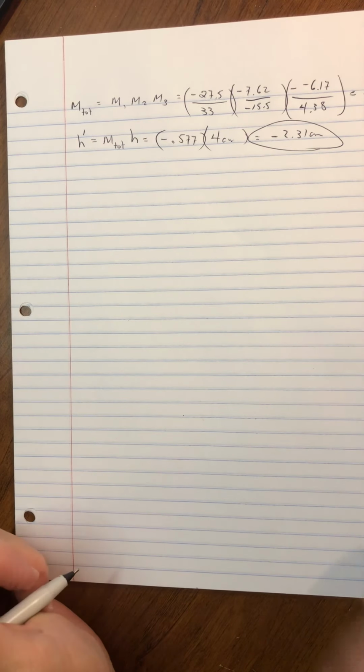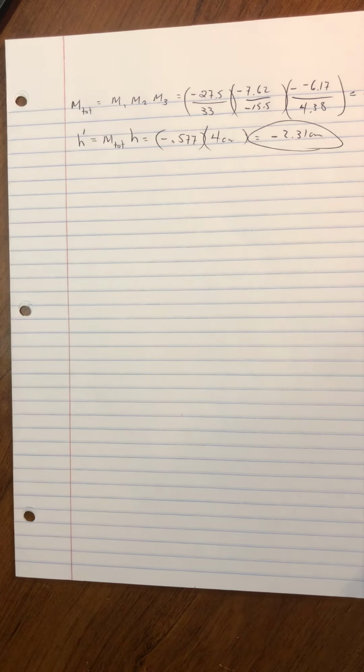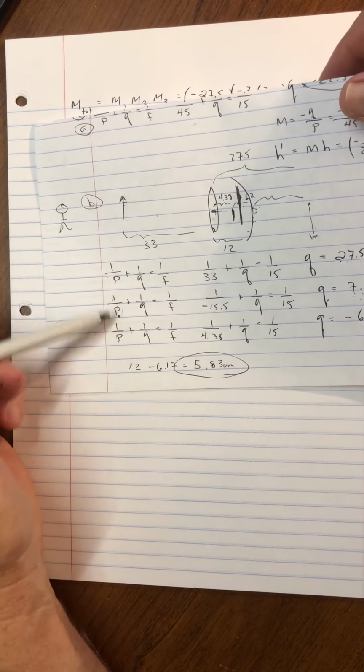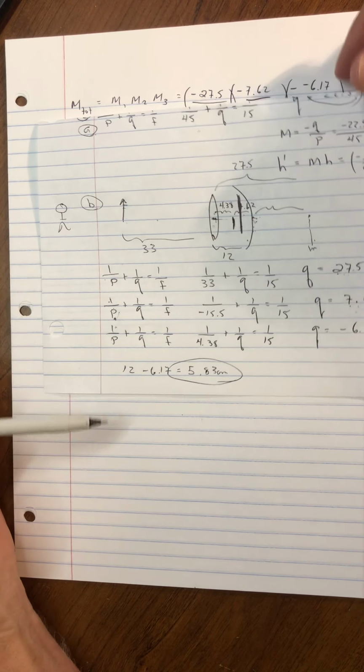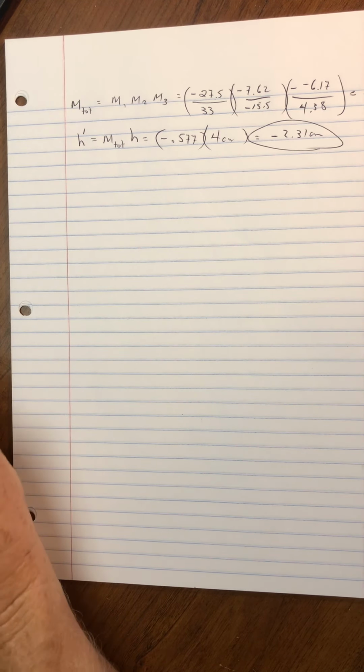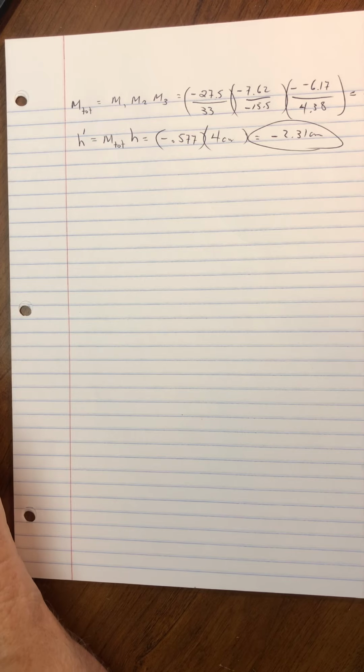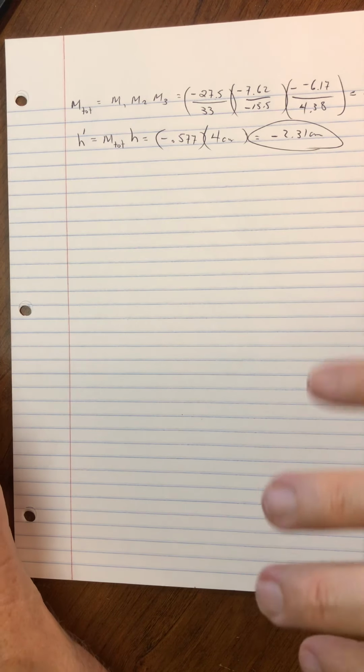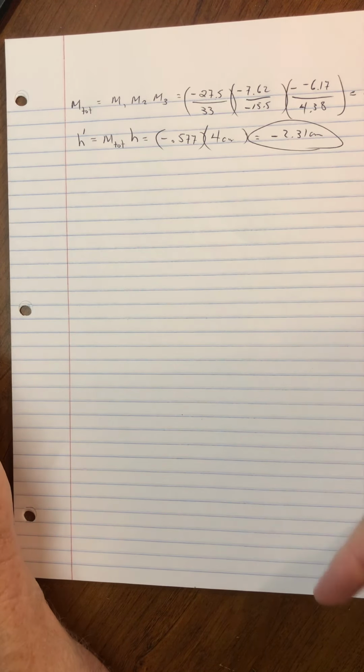Hopefully not hard, but a little tedious because we've got to do the same thing 3 times here, and then the magnification, same thing 3 times. So A and B are kind of the same. A is just do it one time, but B is kind of that harder question of, okay, what do you do? We have a second, a third, a fourth, a fifth, a sixth, a seventh, an eighth.